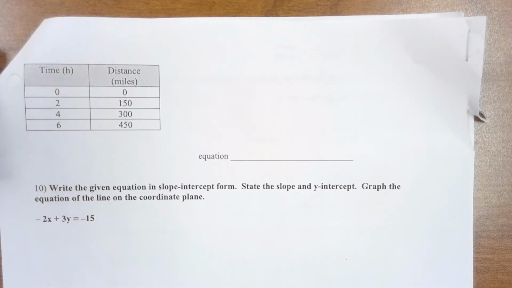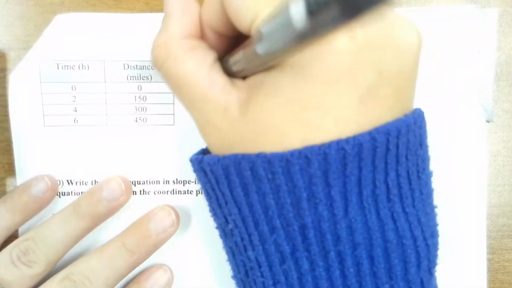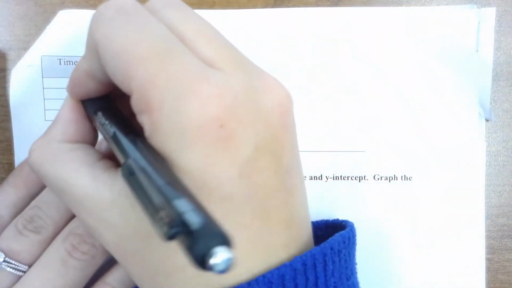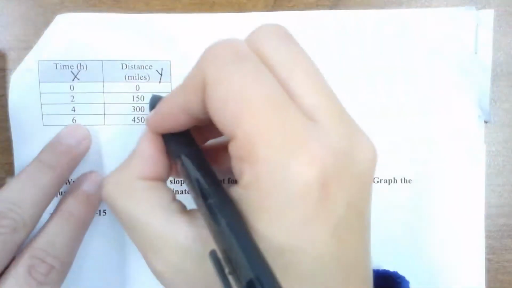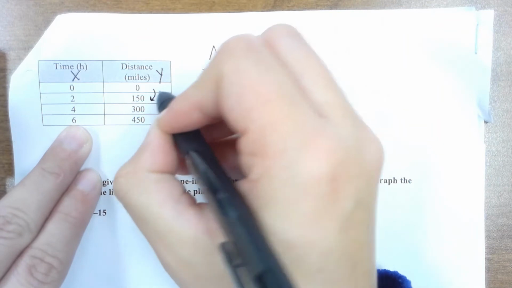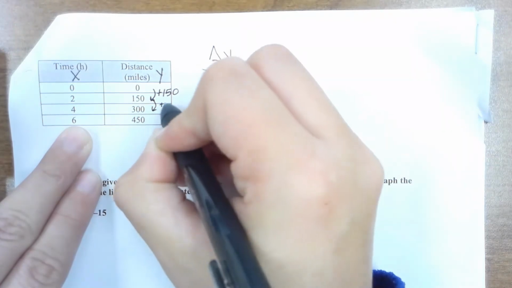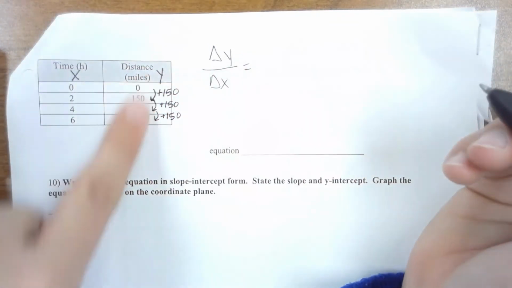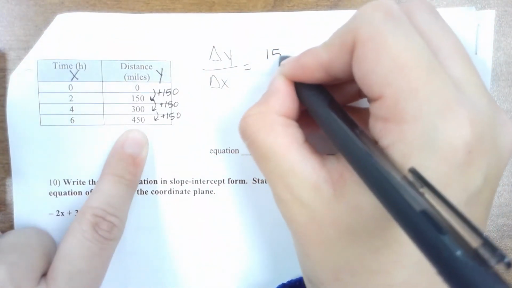So again, when we're finding slope, there's a couple different ways that we can find slope from this table. We are looking at our change in y's over our change in x's. So one way that we can do this is noticing how time is represented by x and distance is represented by our y value. So I'm just looking at these changes that happen. When we went from 0 to 150, that went up 150, 150 to 300, that went up 150, 300 to 450, that also went up by 150. So notice how all of my y values went up by 150, so my change in y is a positive 150.